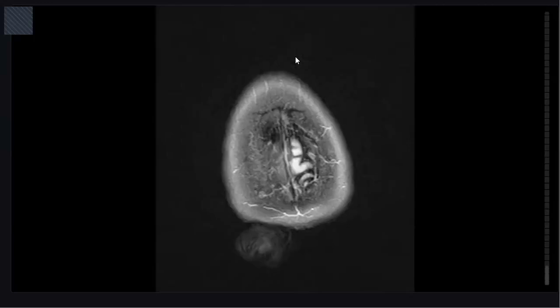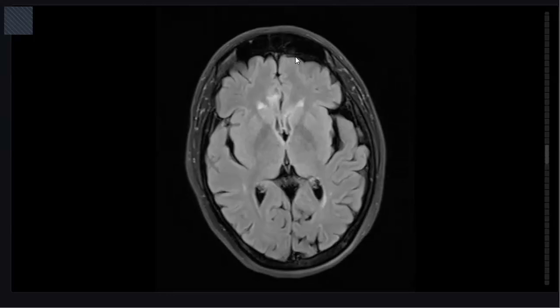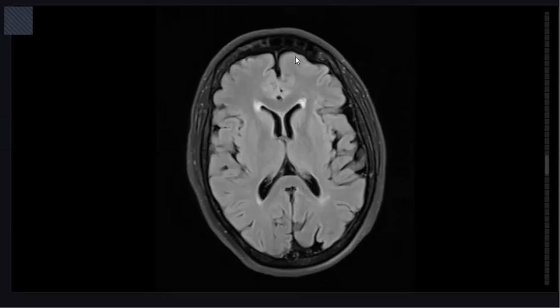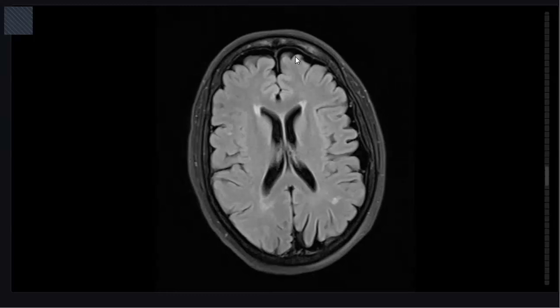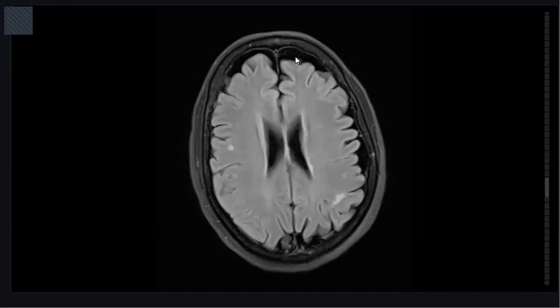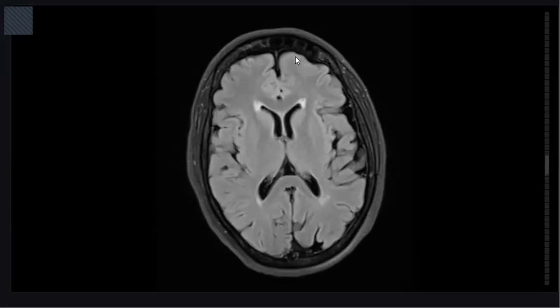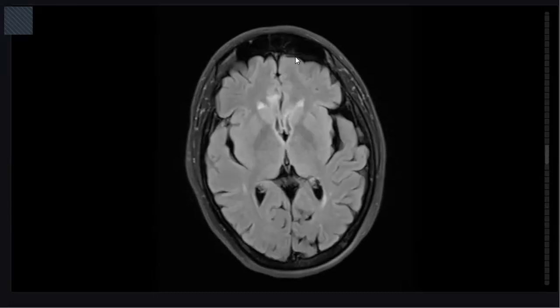At the subcortical areas of the right and left occipital region, there is abnormal high signal areas bilaterally and also at the right side, scattered in the subcortical region and white matter as well.